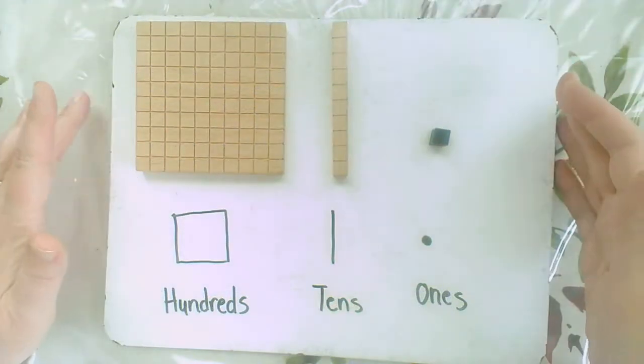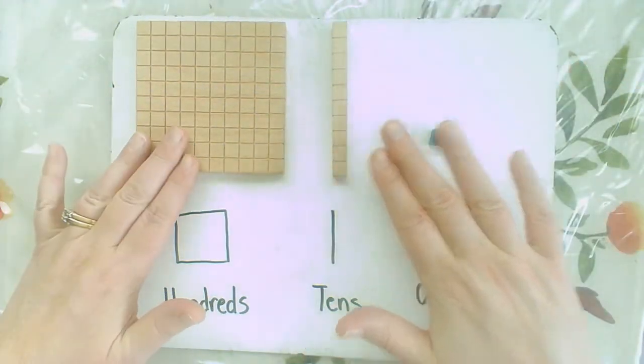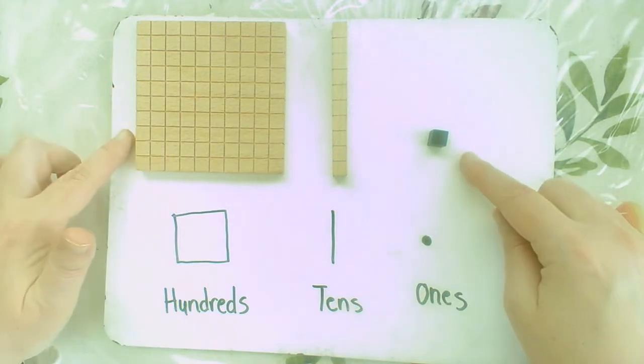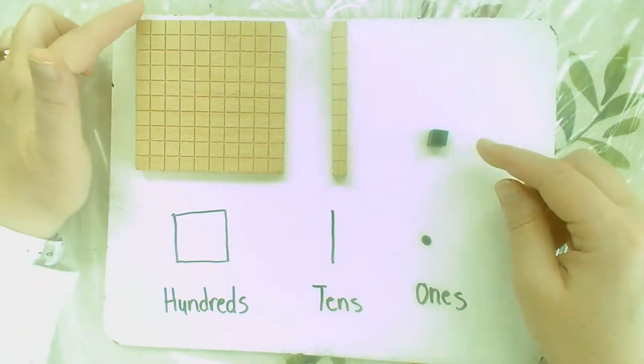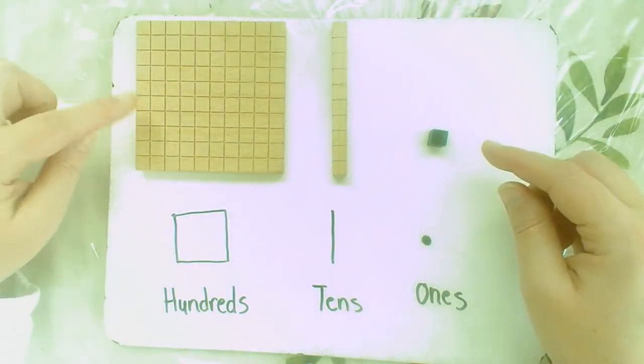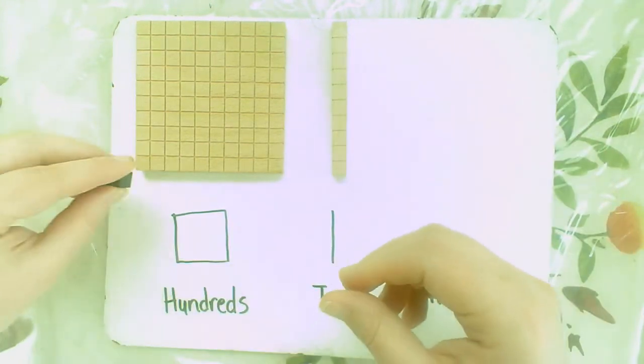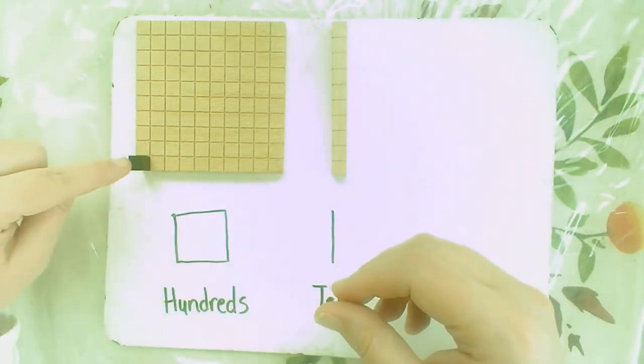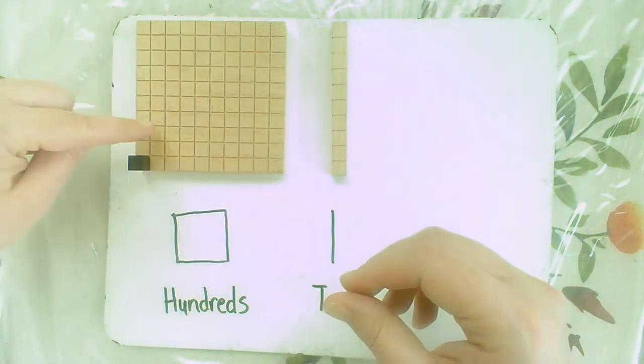Here we have our base 10 blocks for which our pictures are based on. So just remembering, this is our hundreds block, and it's actually made up of 100 little ones.